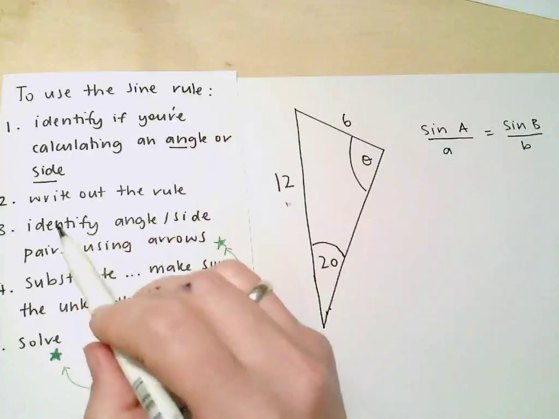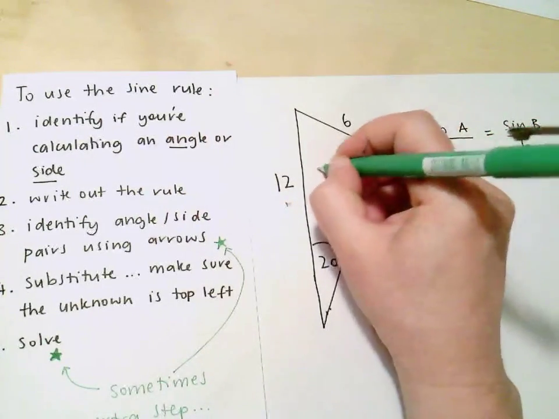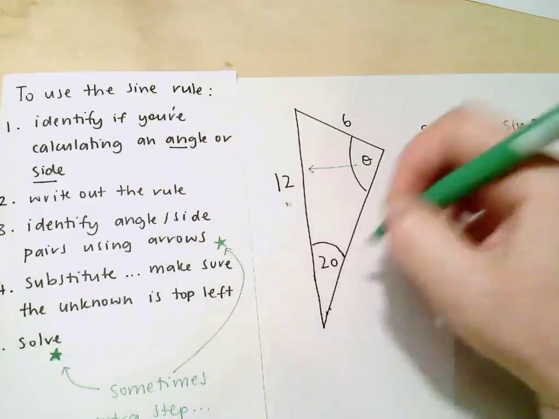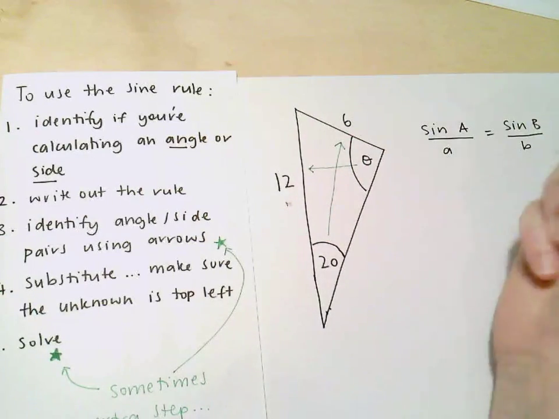Step number 3 says identify the angle side pairs using arrows. So I'm going to do that process. Theta, which side pairs with theta? It's the one directly across. 20, which side pairs with 20? It's the one directly across. So I've identified my pairings.